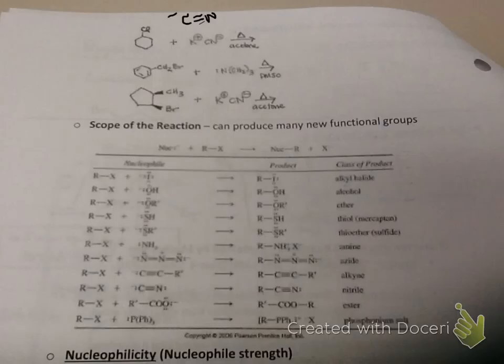So let's draw our cyanide. And we're reacting with the alkyl chloride. We'll make a bond at the electrophilic carbon, and we'll break the halogen bond. So our product now, the alkyl part of the alkyl halide is left, but instead of chlorine, we've put a cyanide in its place. So this is a cyano compound now of cyclohexane. Alright, let's look at the next one.